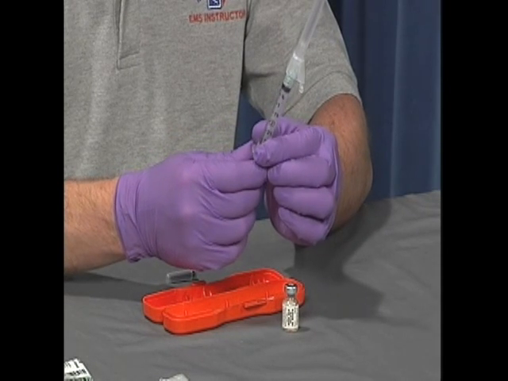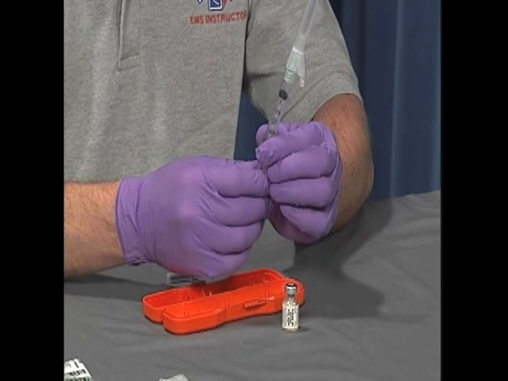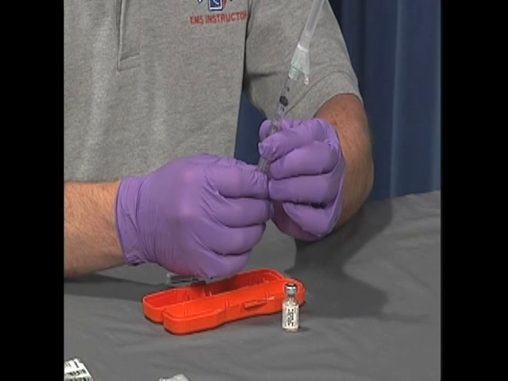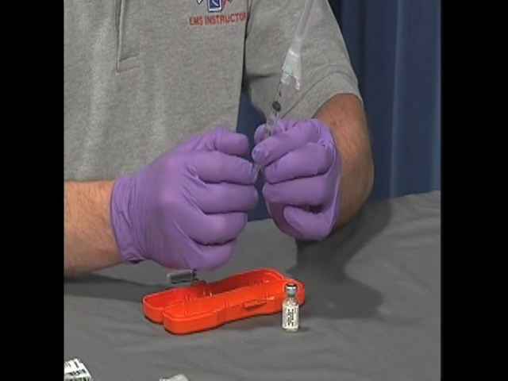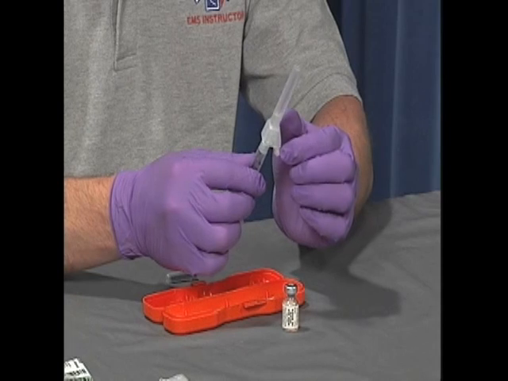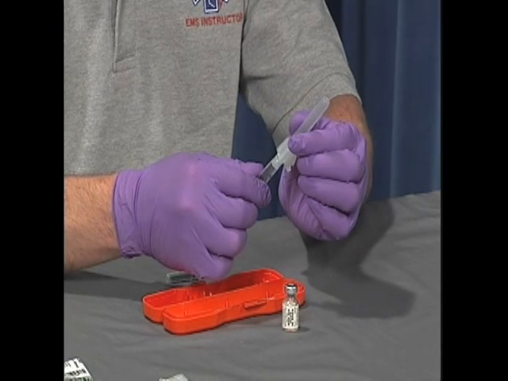Continue with the drawing up of the medication using a new needle and syringe, repeating the same steps. First, draw up the same volume of air as the volume to be withdrawn.